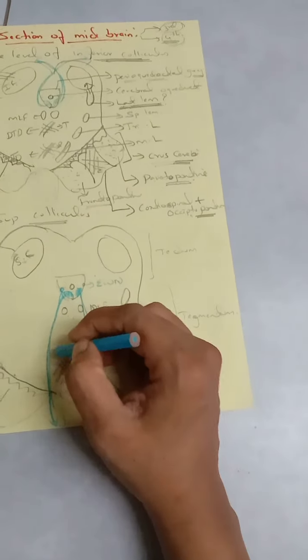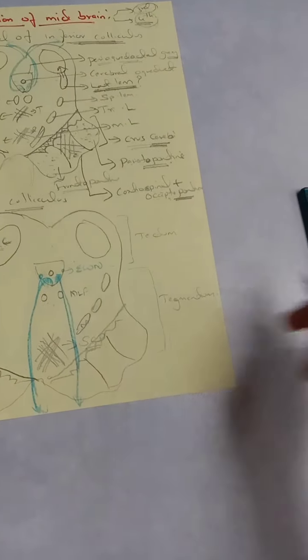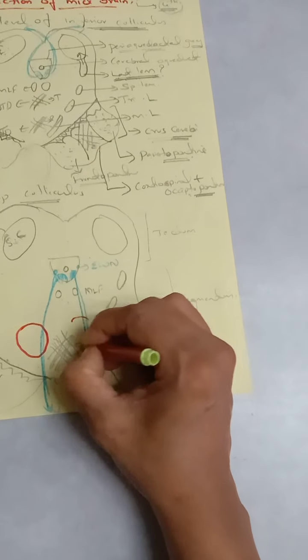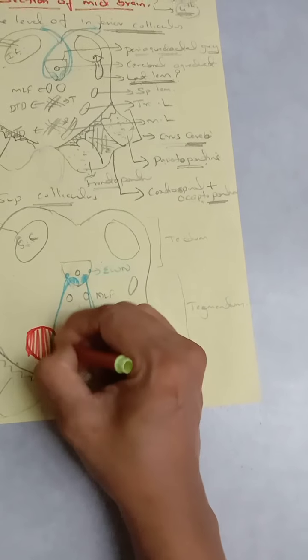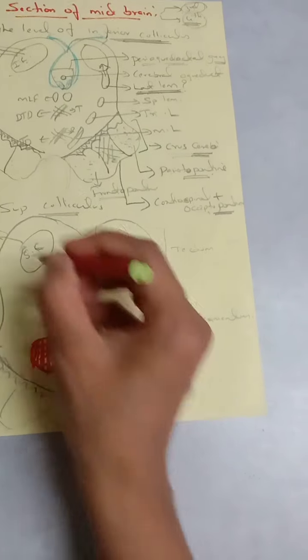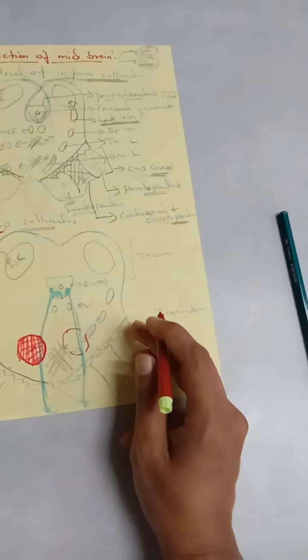When it is going, there is a very important nucleus here at this level. I can only draw it here. I'll use a different color, that is called red nucleus. At this level we have something called red nucleus. That's why I'm using this color. You will see this very prominently at which level? Superior colliculus.